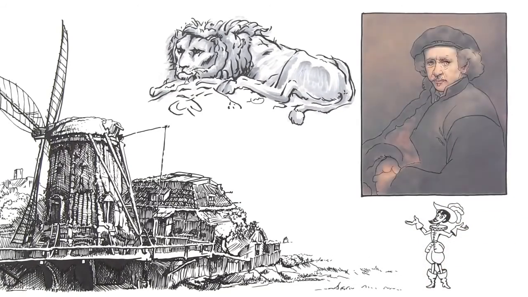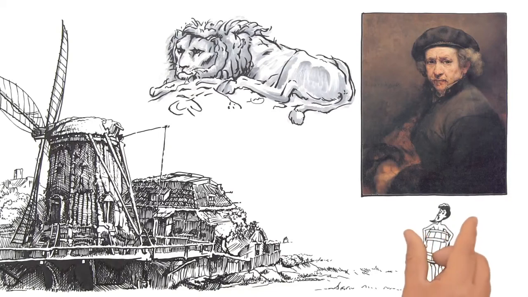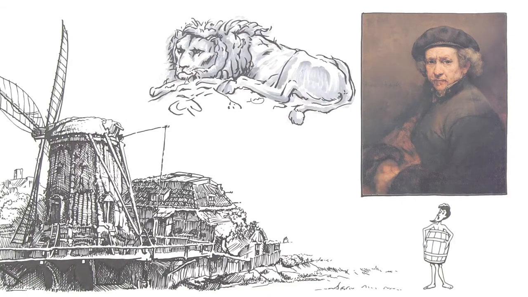I guess that's why he was Baroque. You get it? It's Baroque, so he's broke. Hey, that outfit cost me a lot of money.